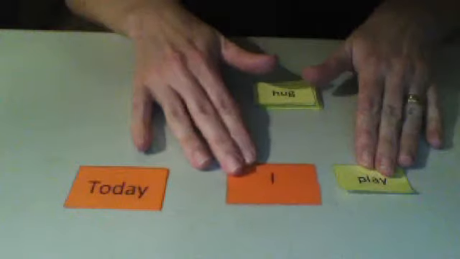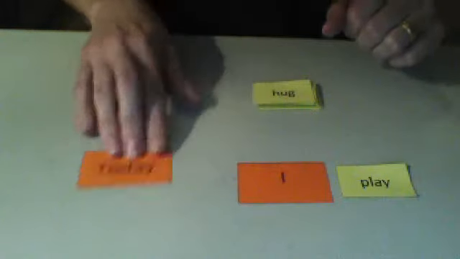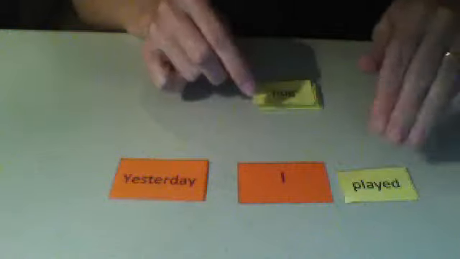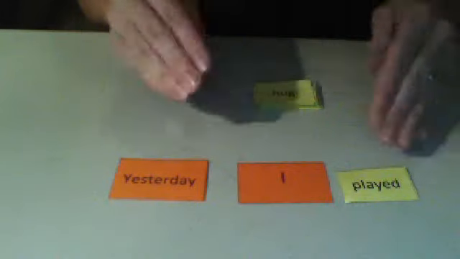So, I play the violin. Now let's make it past tense. Yesterday I played the violin. And then I get to, or the student gets to, flip it over to see if they got it right. They seem to really like that. It's a game to flip it over. Did I get it right?